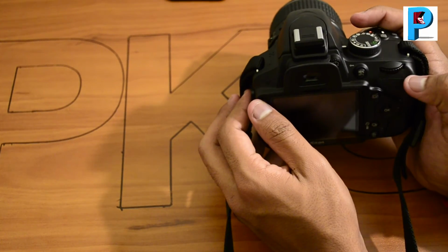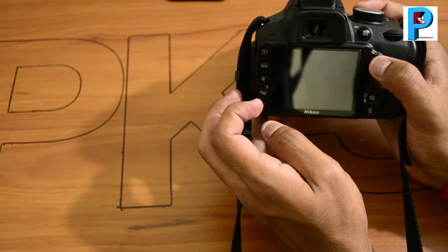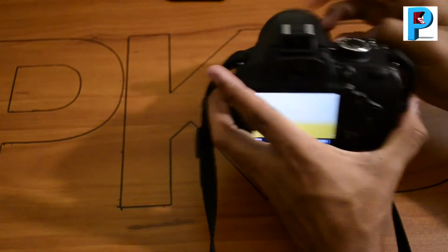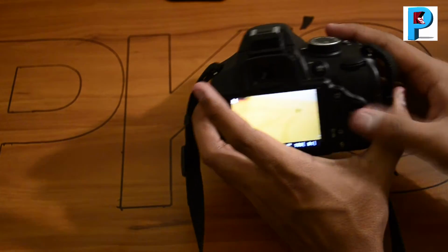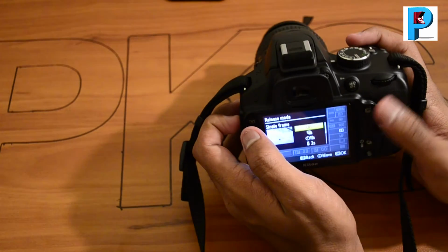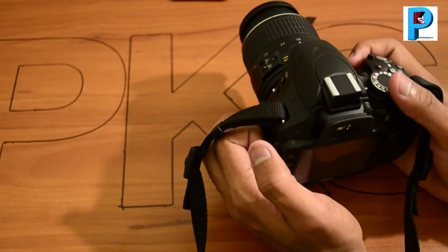Also, the main thing to look out for on the D3200, this is how you go to live view. So this is really blurry right now. Let me zoom out a little bit. Also, and that's pretty much all you need to know for this video, and we'll talk about more later.